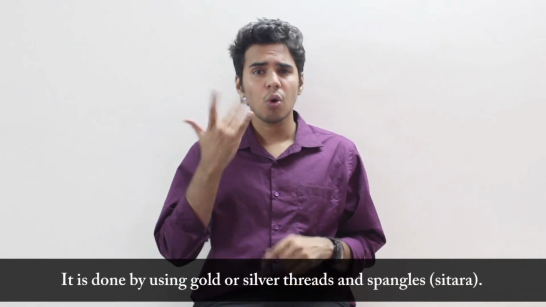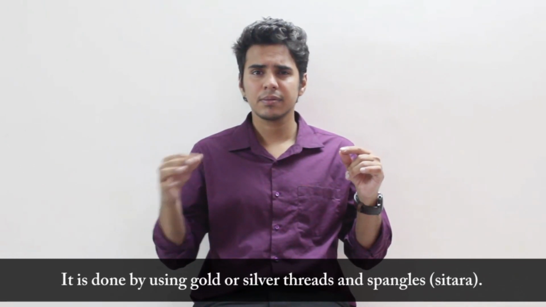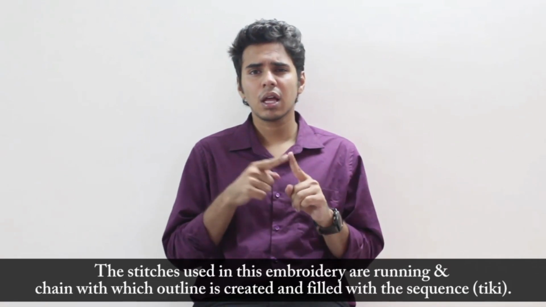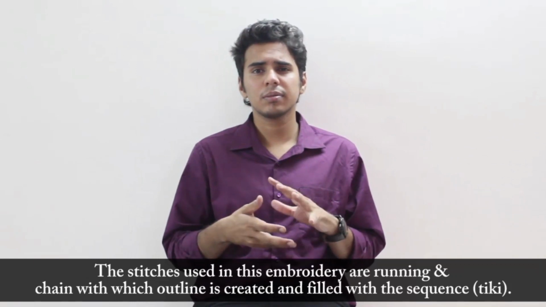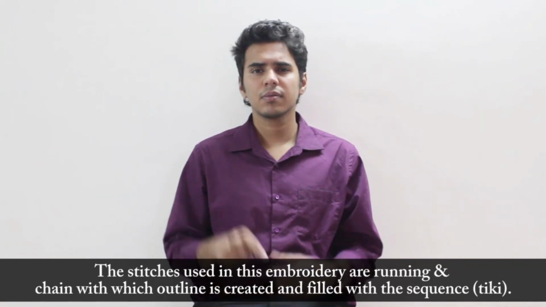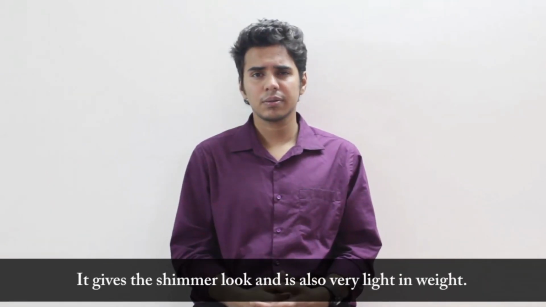Number 3. Kasab Tikki Karchobi. It is done by using gold or silver threads and spangles, sitara. The stitches used in this embroidery are running and chain with which outline is created and filled with the sequin tikki. It gives a shimmer look and is also very light in weight.